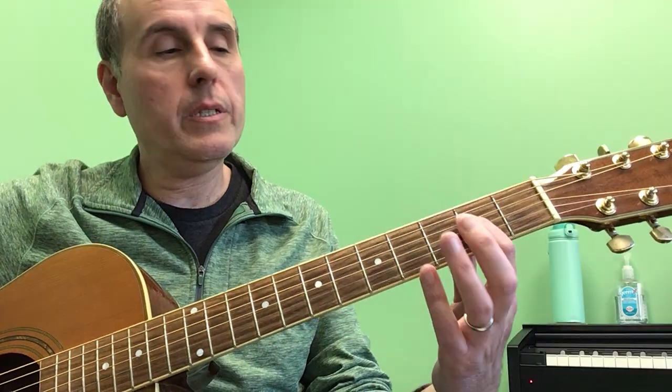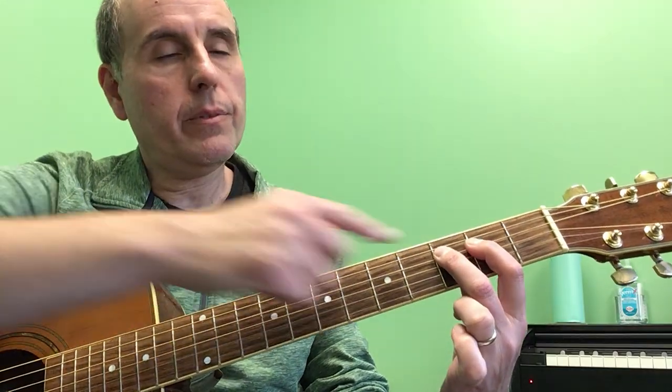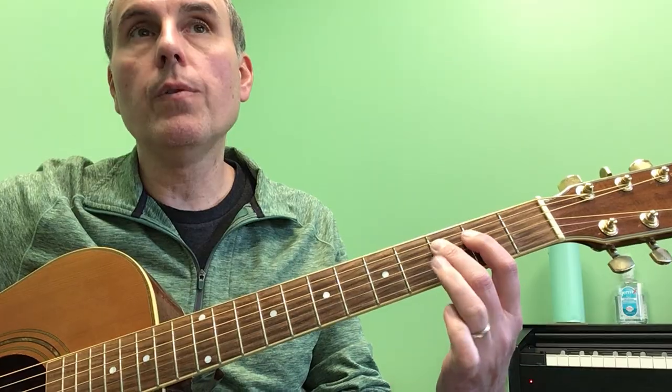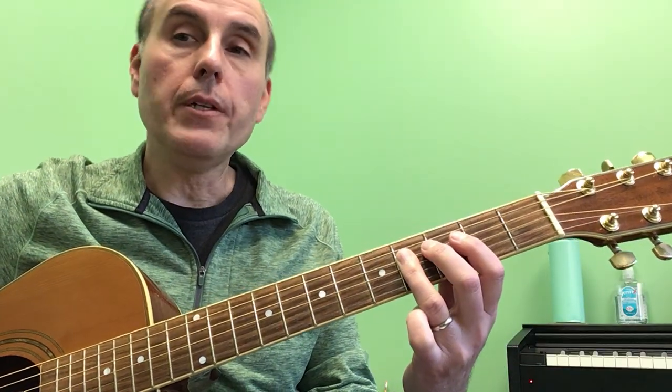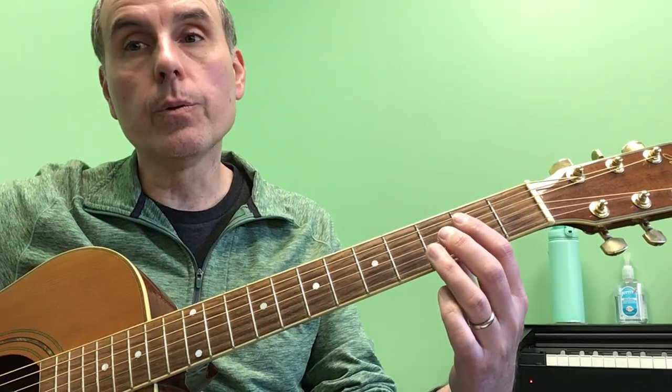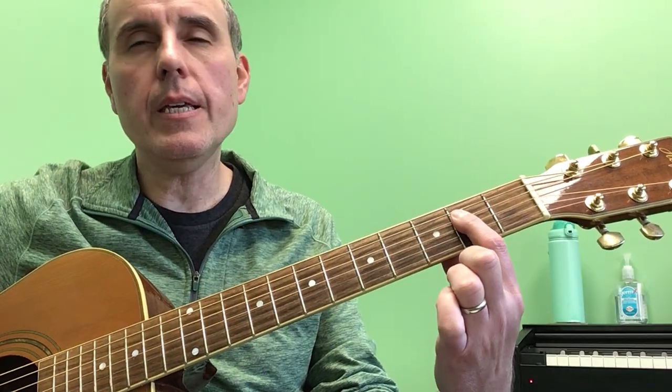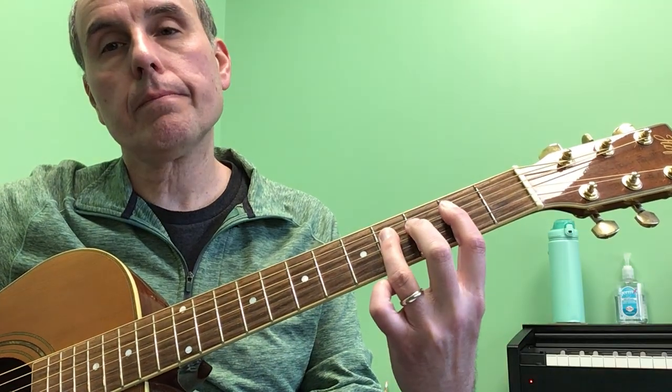But of course, we want to move into a new key, the key of G. So to do that, what we're going to have to do is take that F note, which in this case I'm playing as the 3rd fret of string 4, and move up a half step. That makes it an F sharp. By doing that, I've now got the final whole step distance that I need, E going up to F sharp.